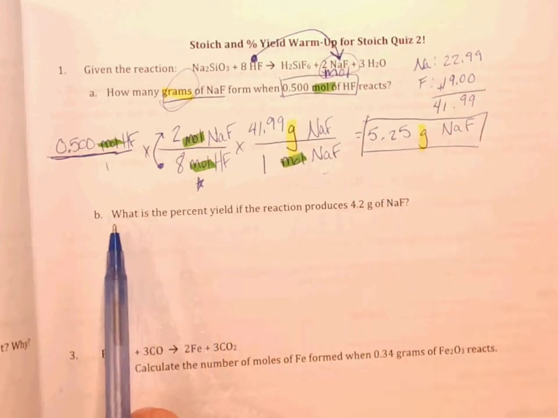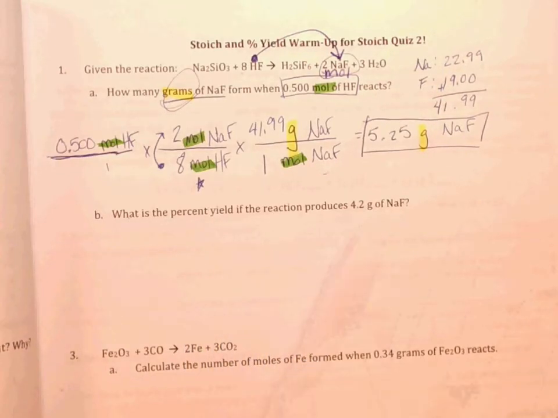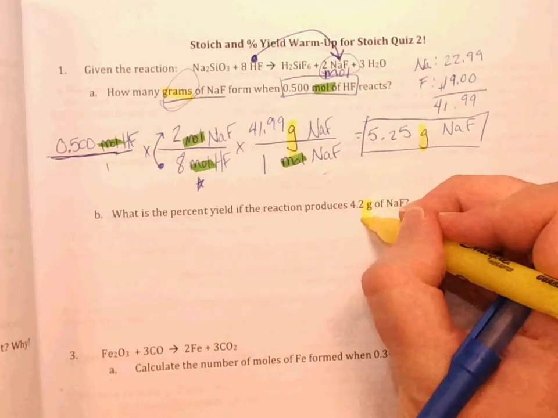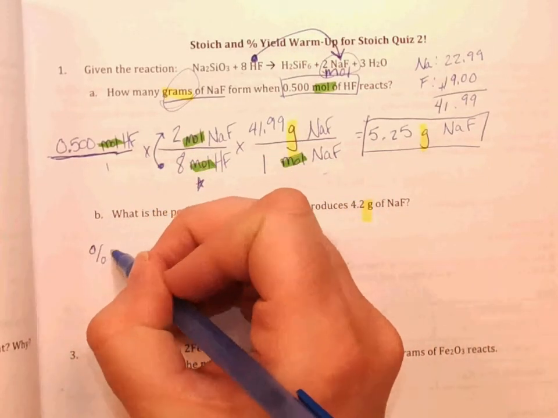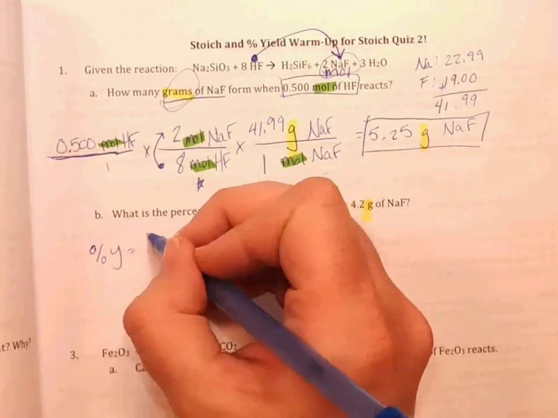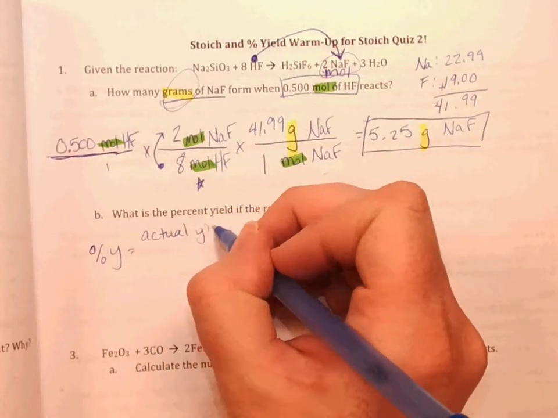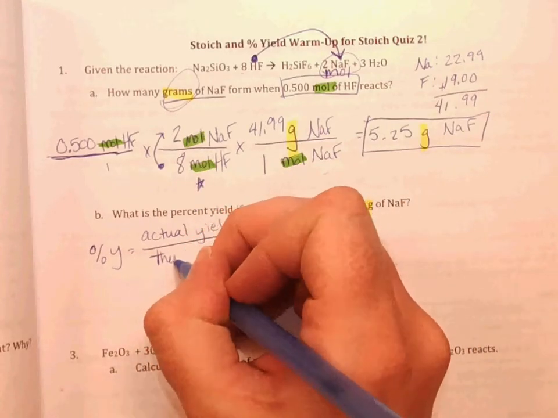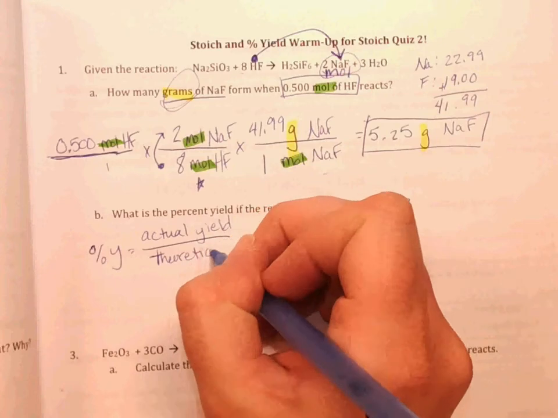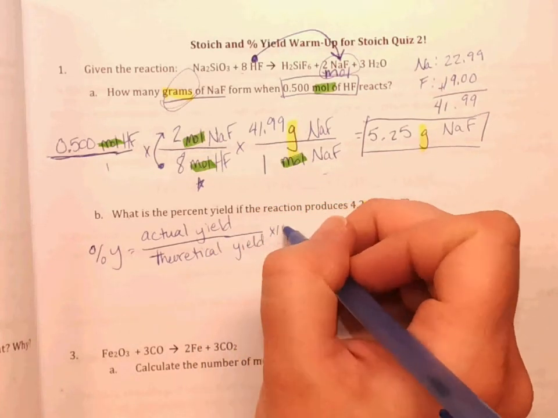When we read 1B, it asks, what is the percent yield if the reaction produces 4.2 grams of NaF? Percent yield, you need a formula for. I will put this formula on the board for you during the quiz, but you have to know what it means. Percent yield is the actual yield divided by the theoretical yield times 100.